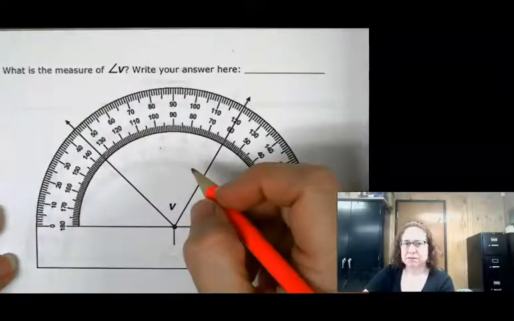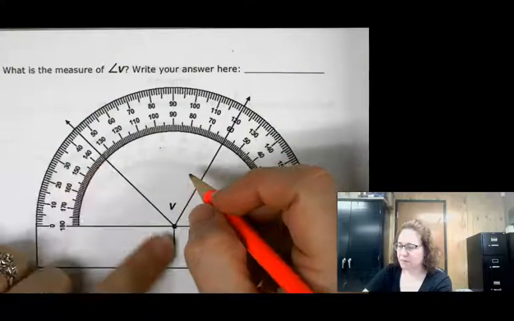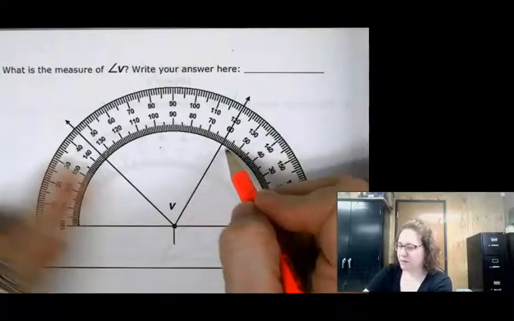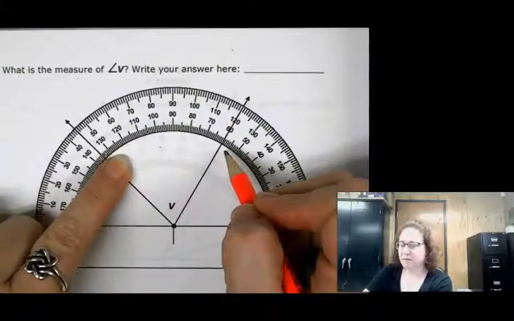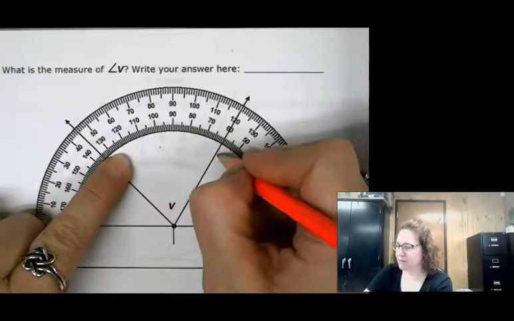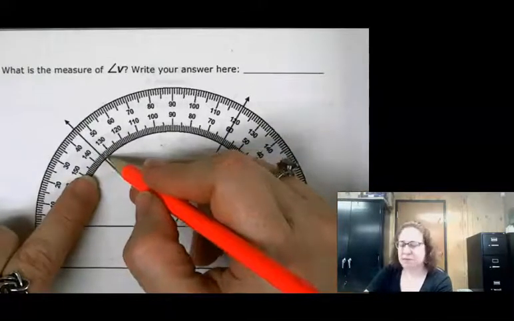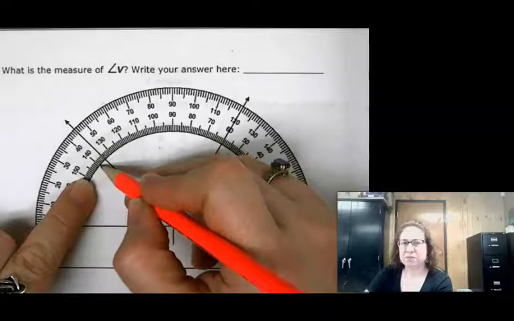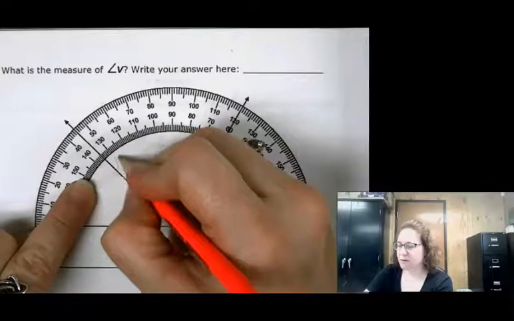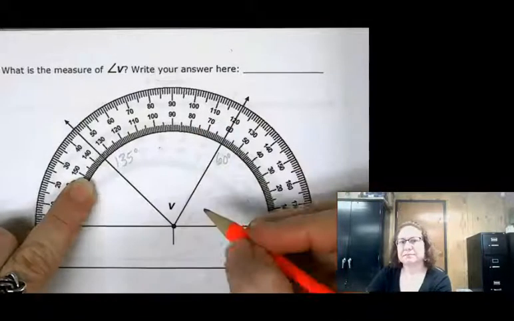Okay, so let's see, we can use the inside measurements here. So we're at 60 for this ray, and this ray is halfway between 130 and 140, so that's 135 degrees.